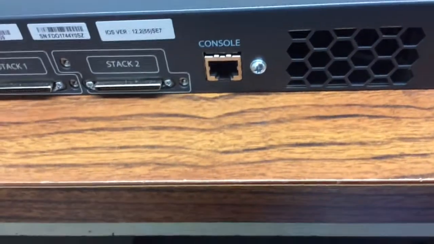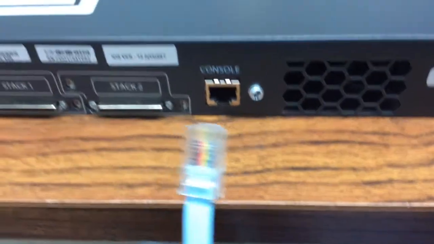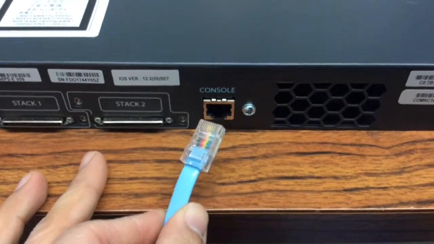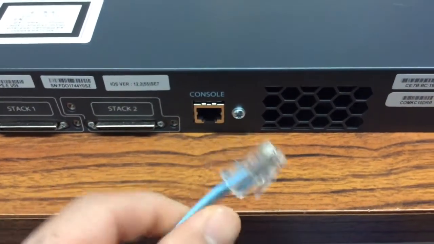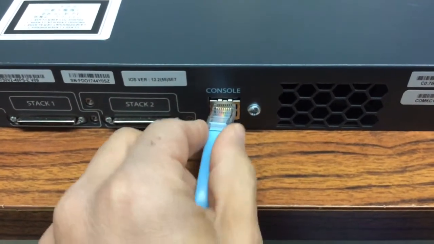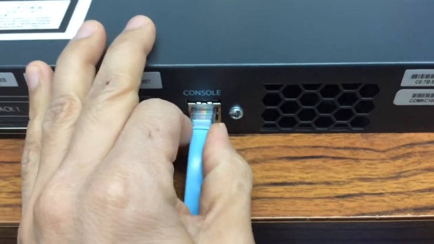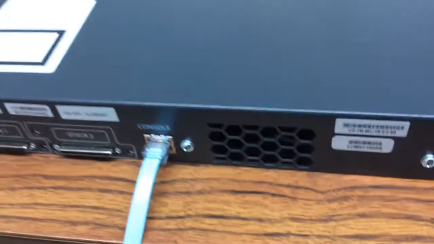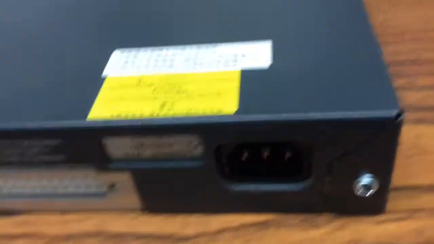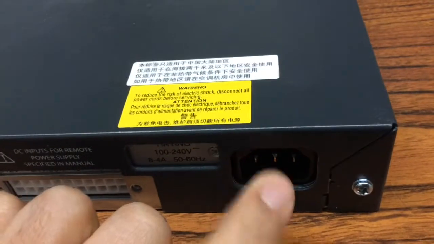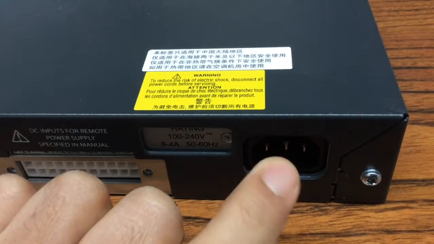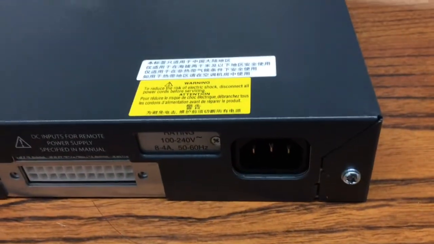The first thing you need to make sure is, before you power the switch, on the back of the switch you need to plug your console management cable that you get with the switch from Cisco. It's usually a light blue cable, and that way you can connect straight from your computer to the switch, to the console management prompt. And then you're gonna plug the power cord, and when you plug the power cord you have to keep pressing the button on the front of the unit. I will show you that right now.